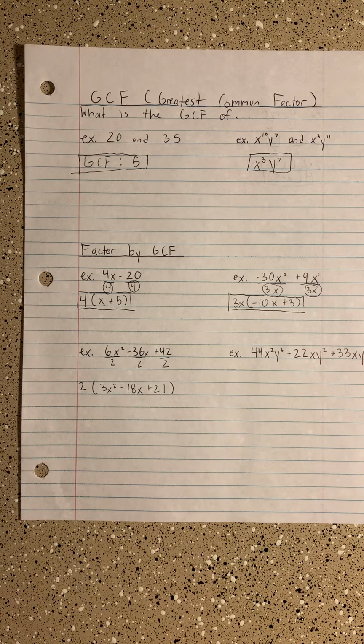Okay, so now when you get down to this point, you have a 3x squared minus 18x plus 21. Notice we can't do anything with the x's because there's no x in this last term. Because there isn't an x with the 21, you cannot take that as part of the GCF. It would not work here.